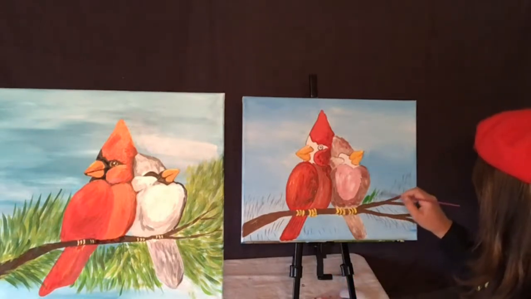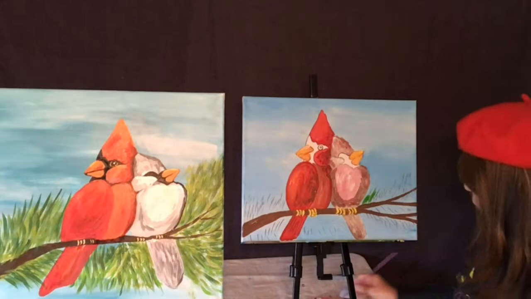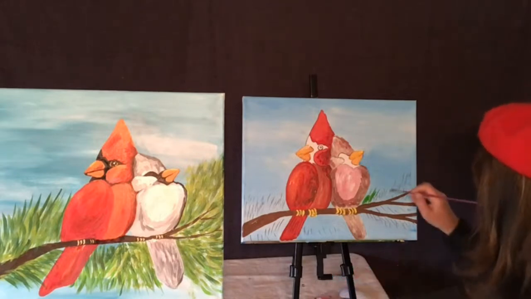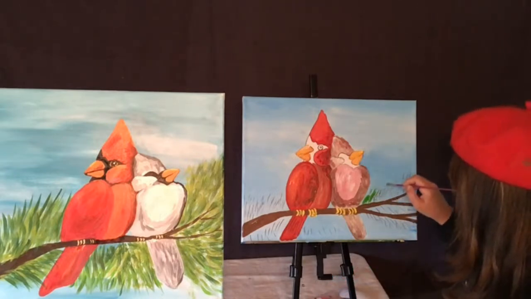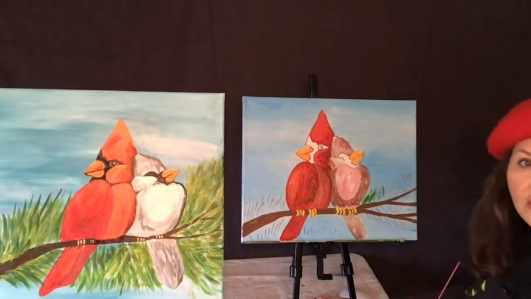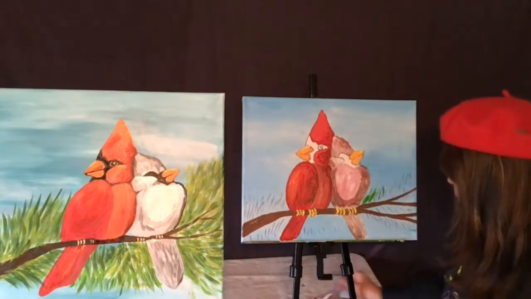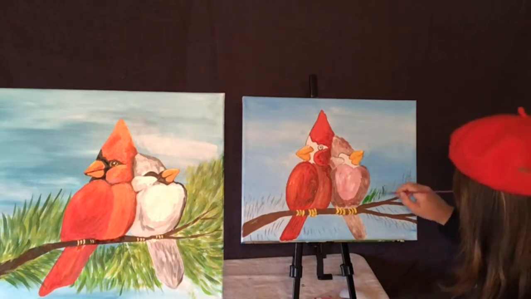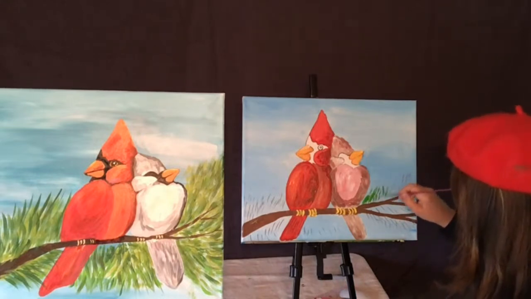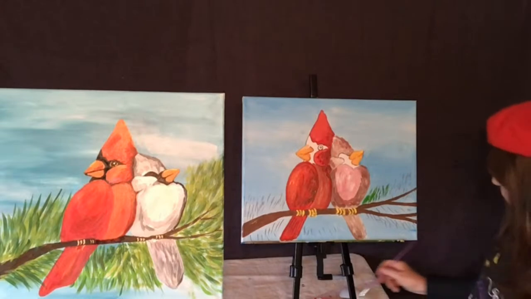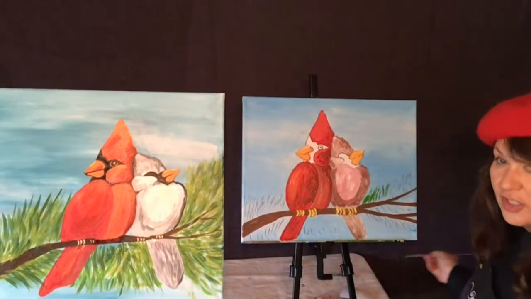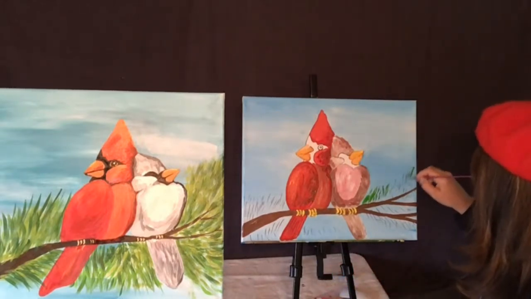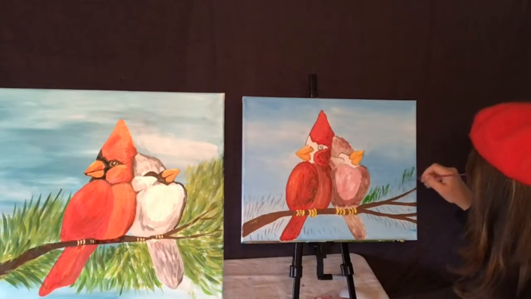And I'm just doing these little brush strokes. You can use the side of your brush or the tip of your brush, and you want to press very light in order to get those wispy brush strokes. You don't want to push down too hard, because then your bristle is going to spread wide and it's going to be really thick, wide lines. So it just depends on the texture and look that you're going for here.